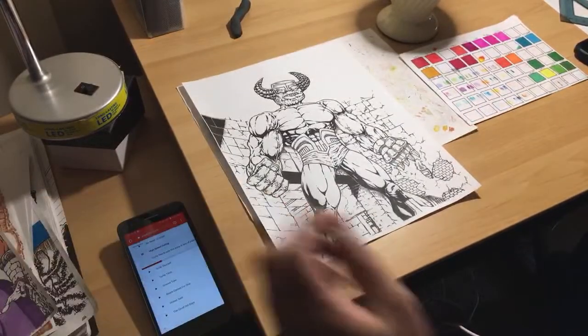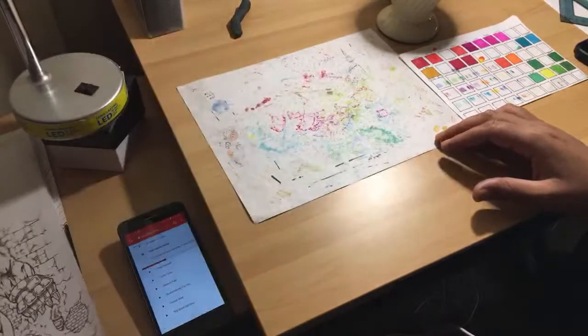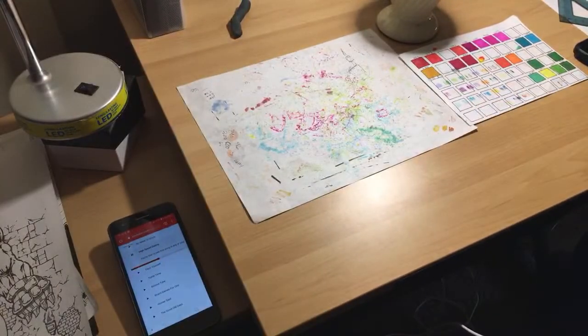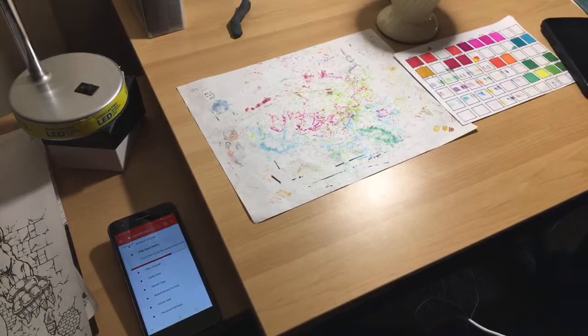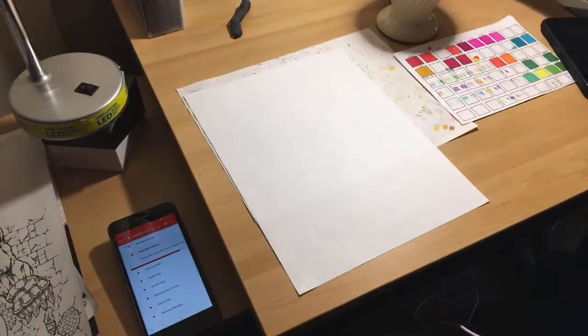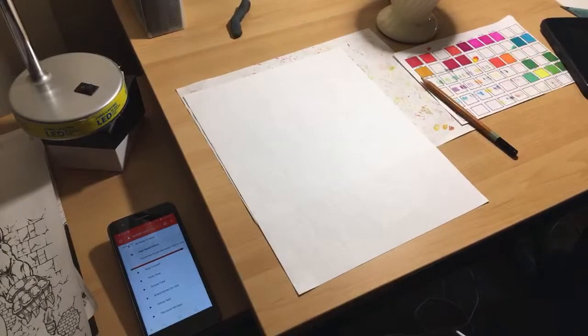I'm going to be doing something a little different. We're going to be talking about lettering and stuff like that. You see the title, it's lettering, sound effects, all that good stuff. So let's take a big piece of paper, put that down there, get a pencil going, talk about some sound effects.